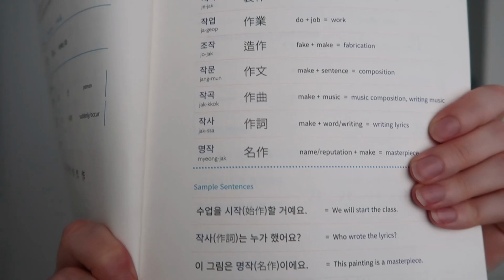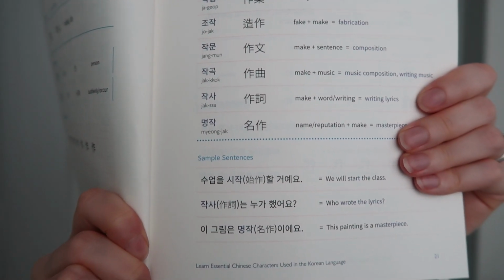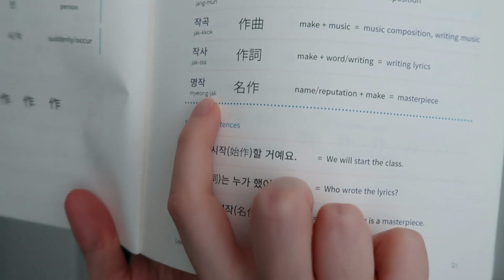But honestly, a lot of the other words on this page I haven't studied before. So it's really interesting to see new words and how they also use 자. This word down here is one that really interests me actually, 명작, meaning masterpiece. And then I think the last one that I want to go through today is 학, meaning study.